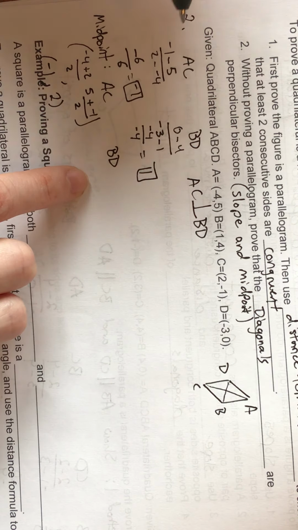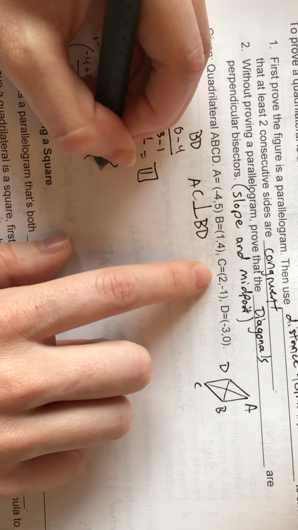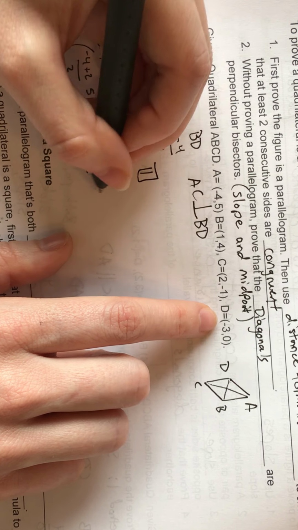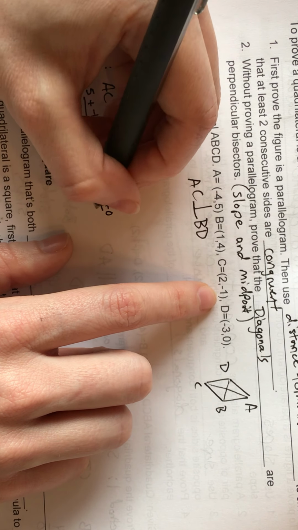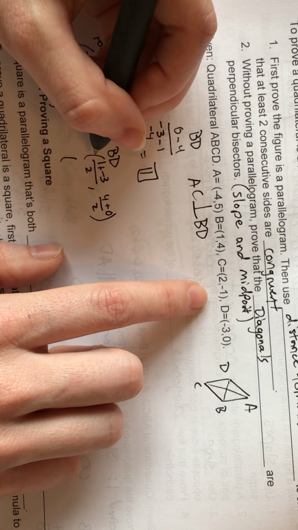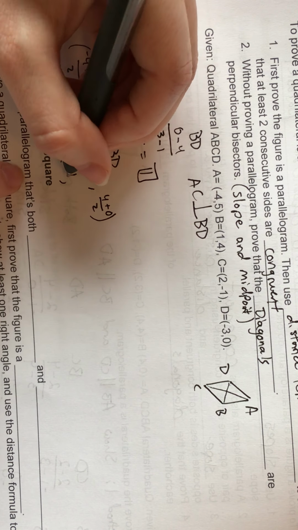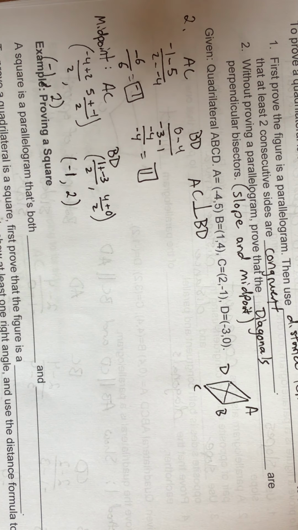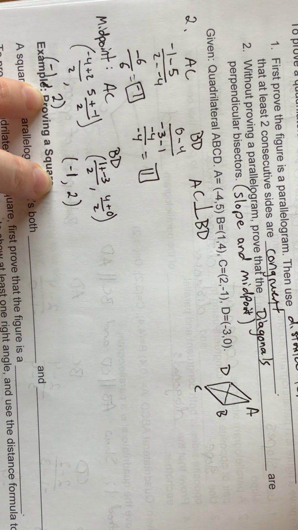For BD, we've got a midpoint of 1 plus negative 3 over 2. And we have the y coordinate for that of 4 plus 0 over 2. So we simplify this. 1 plus negative 3 is negative 2 over 2. That's going to be negative 1. And then 4 over 2 is 2. They have the same midpoint, which means the diagonals bisect each other.